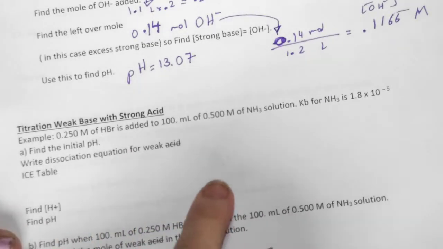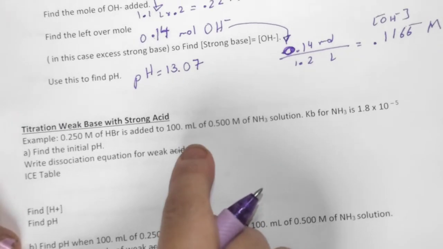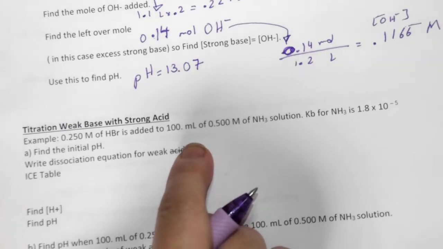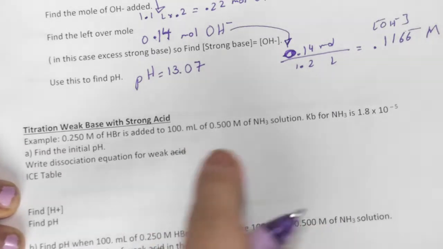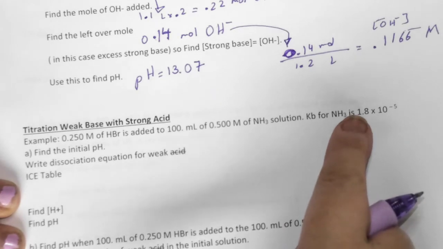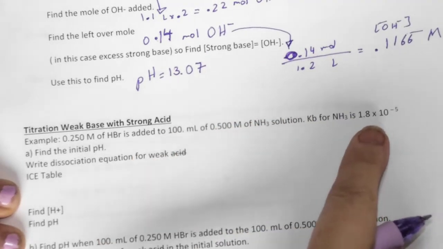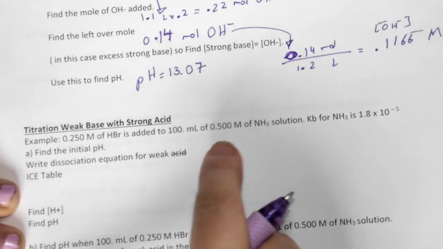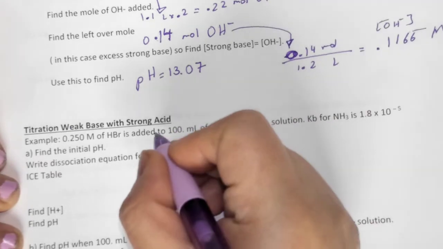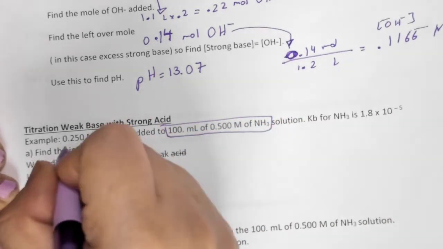I kind of keep these on purpose. I didn't really refix or retype it. I did it on purpose, so I want you guys to see what's the difference between the last calculation and this calculation. In this calculation, all we are doing is using this number. So write the dissociation equation for the weak base, because that's your initial, right? That's what you're going to have in your beaker, and you're titrating with this.